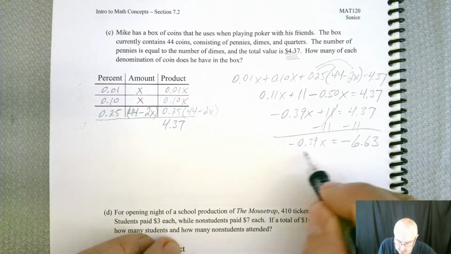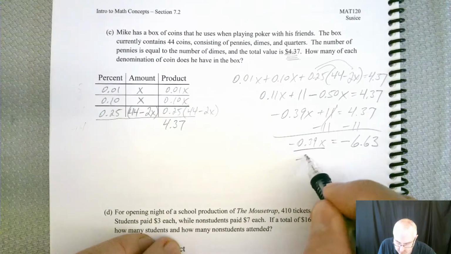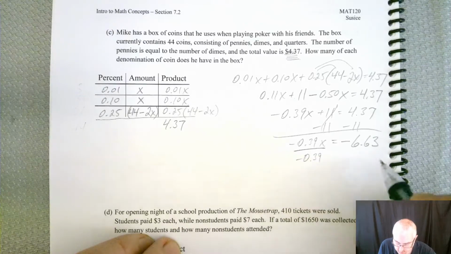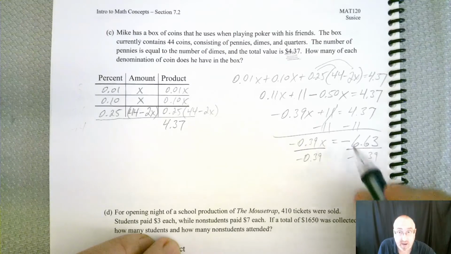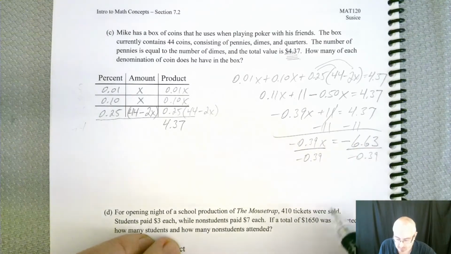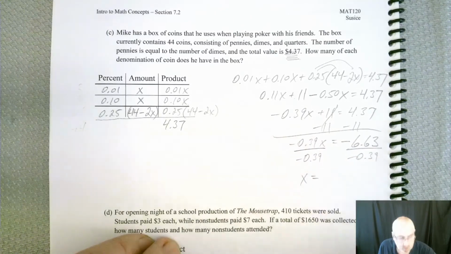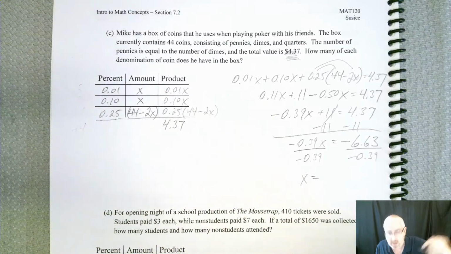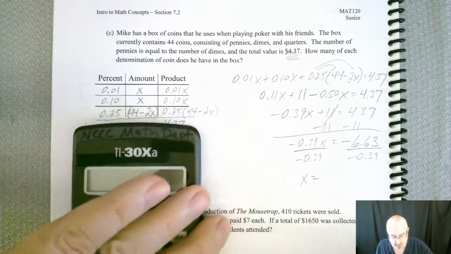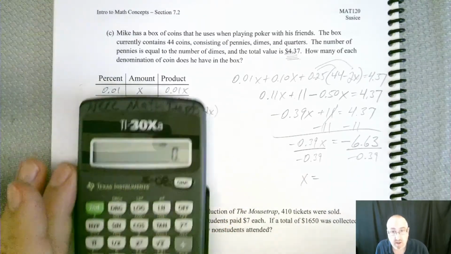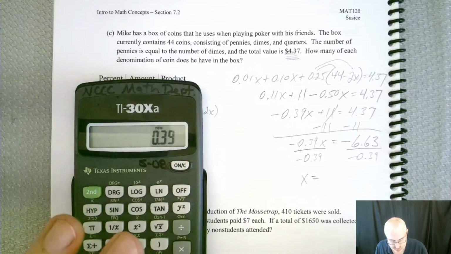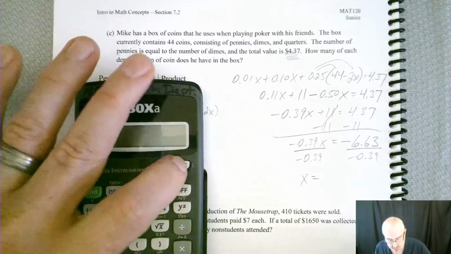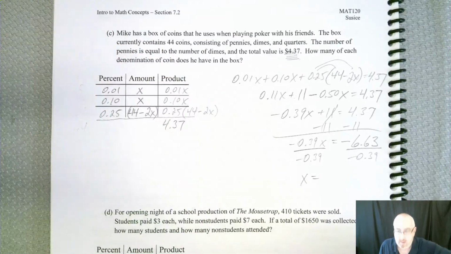So now we're just going to divide. And again, the negatives are going to cancel, so we do end up with a positive amount. Now, I'm not 100% sure on that, so I'm going to just make sure I get it right. Let's divide that out. So 6.63 divided by 0.39, I think it's 17, yeah. So 17.